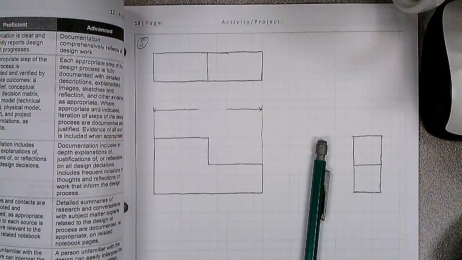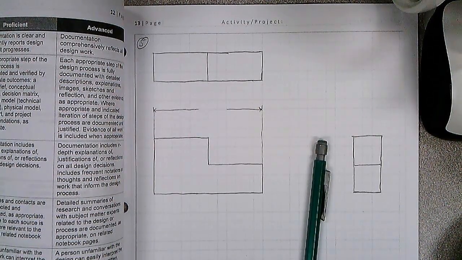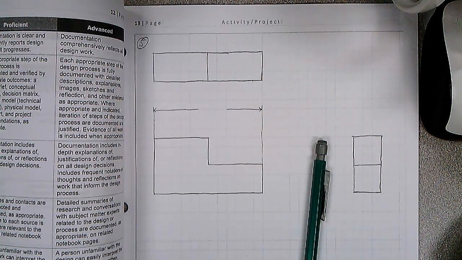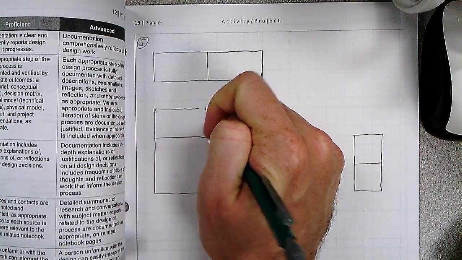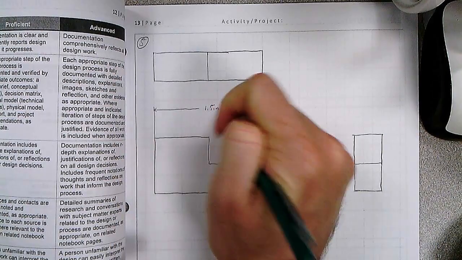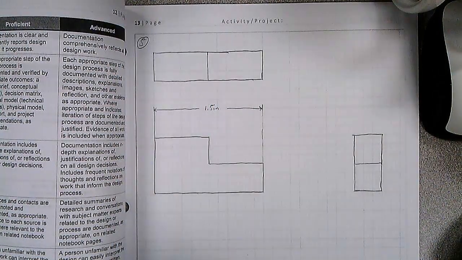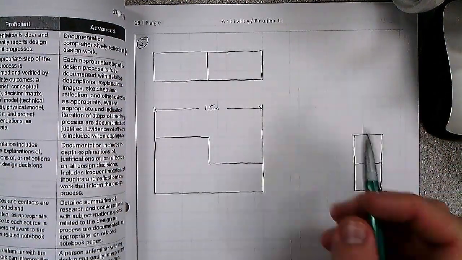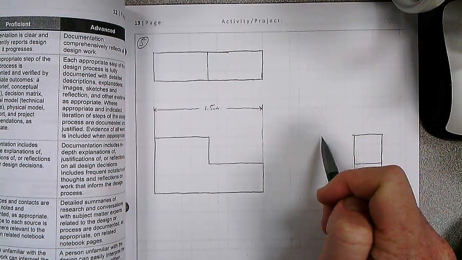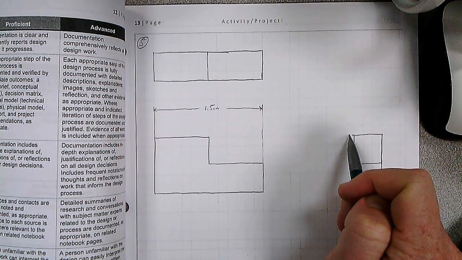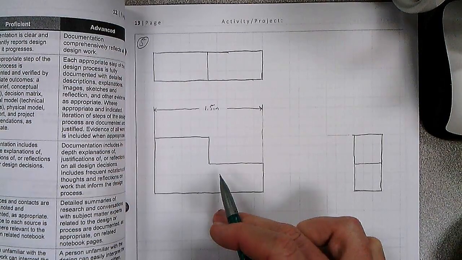To find the number, I need to use a calculator and multiply 12 squares by 0.125. So when I do that, I got 1.5 inches. So my overall width is 1.5. I guess my overall length there is 1.5 inches. Alright, and then I'm going to do my overall height as well. I'm going to do that over here. Making sure that it's between my front and side view.